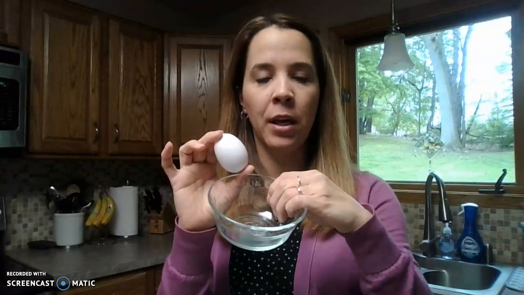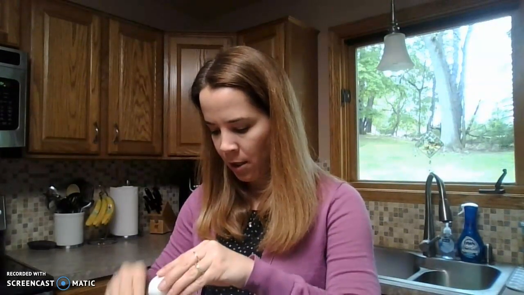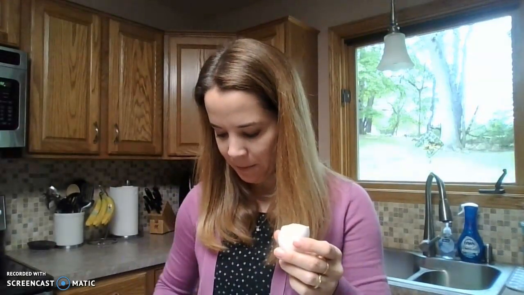Okay, now we're going to crack our egg. I'm going to put it in the little bowl here, trying not to break the yolk. You can go ahead and do the same thing if you have an egg too. Oh, good. I got a little bit of shell in there, but that's okay. I cracked my egg here.